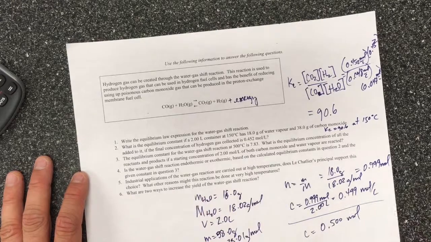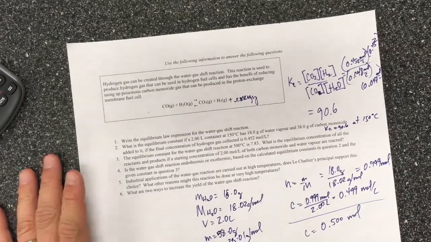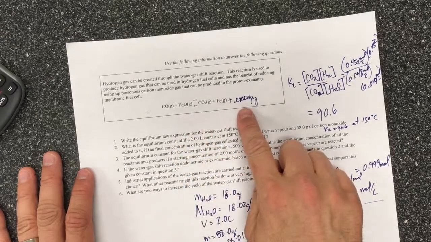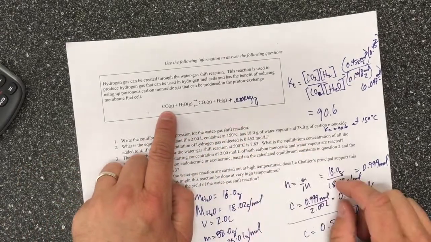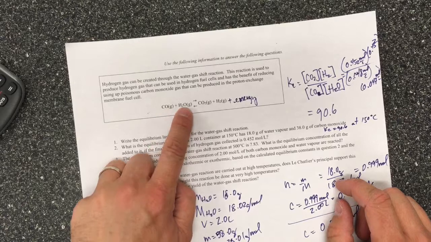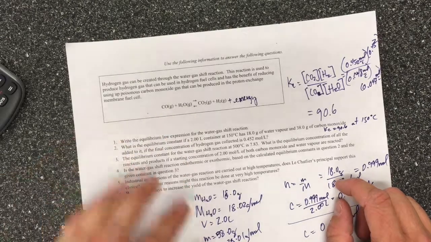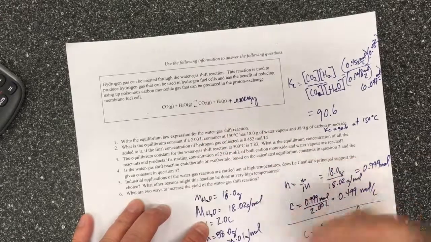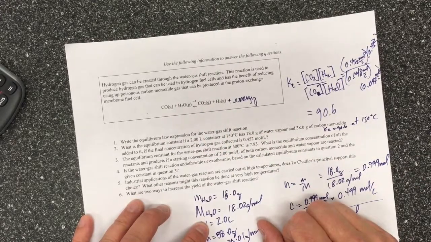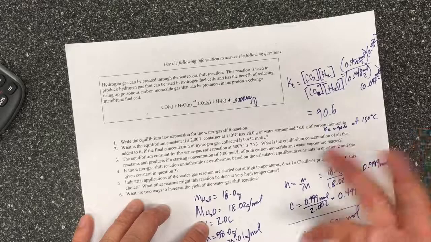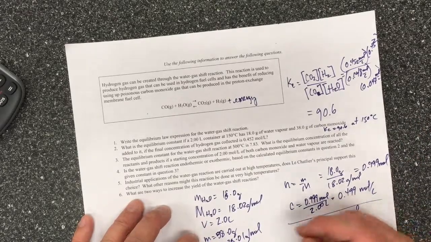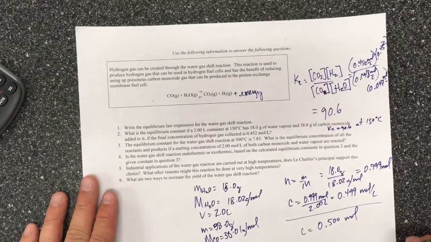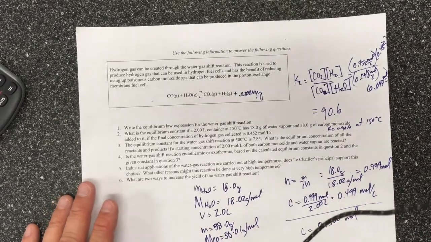The last question says, what are 2 ways to increase the yield of the water-gas shift reaction? Well, if I want to get more products, I could add more carbon monoxide. I could add more water, kind of the same idea. If I could remove the hydrogen or the carbon dioxide, it'll shift the reaction to the products. And then, as we've already said, if you cool it down, that'll increase the percent yield. So those are all options. So hopefully that makes sense. Take care.